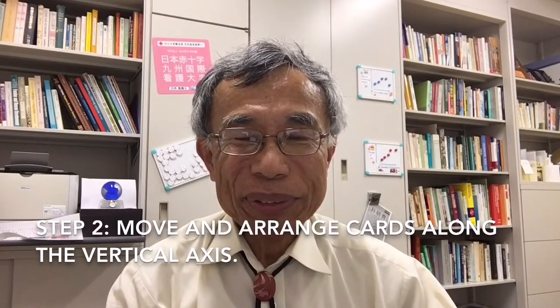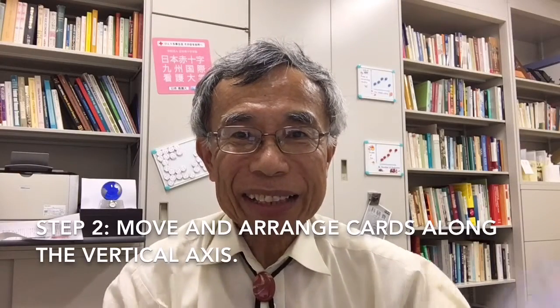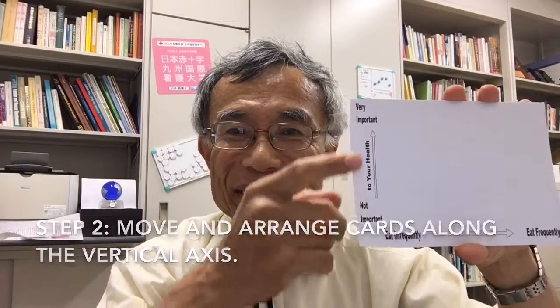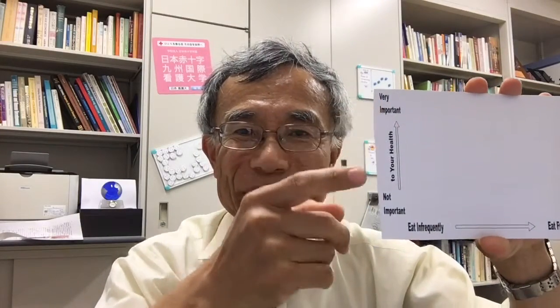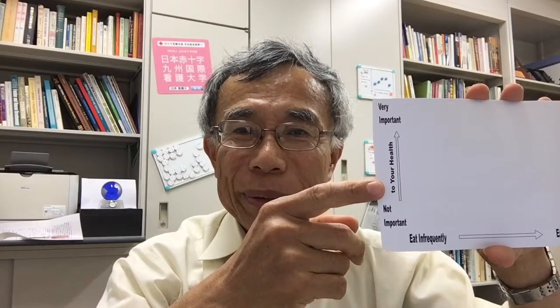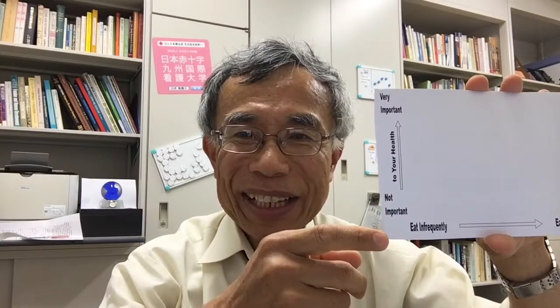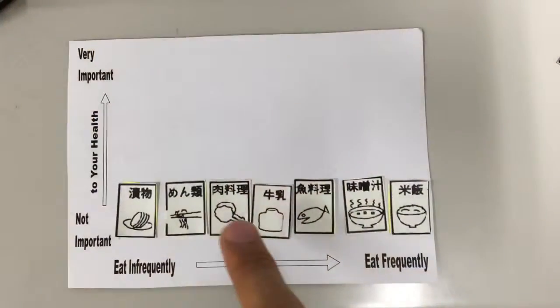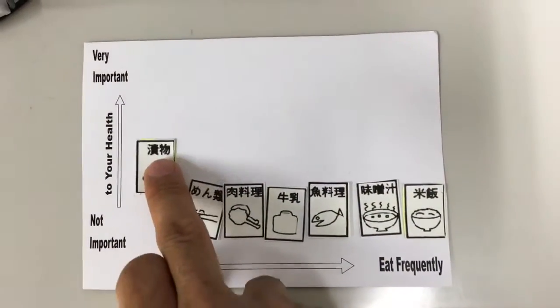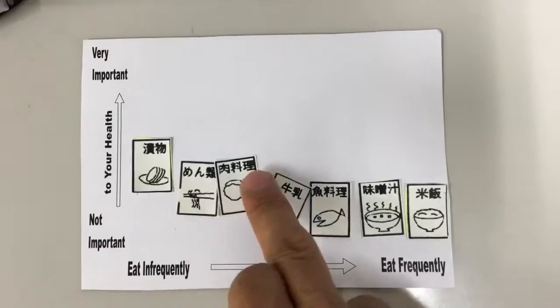Then step 2. Move and arrange cards along the vertical axis. The vertical axis can be labeled as importance to one's own health. Participants are requested to move and arrange cards along the vertical axis: not important, very important. This step yields a two-dimensional array of cards.